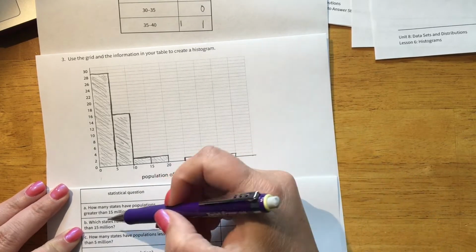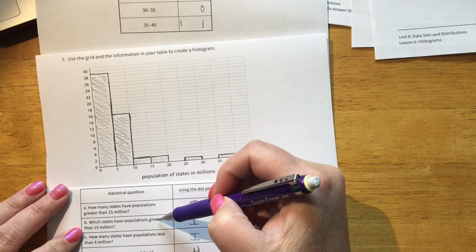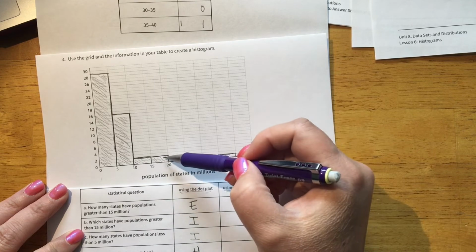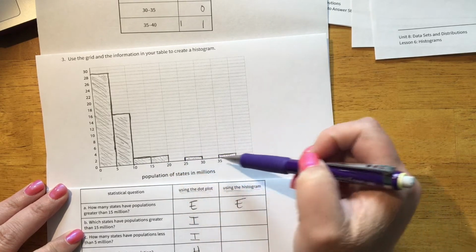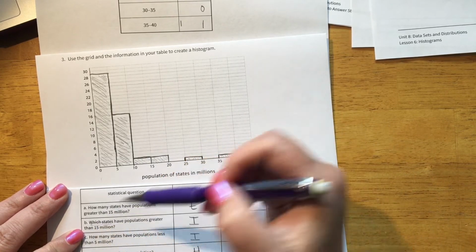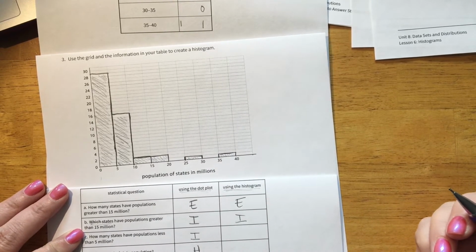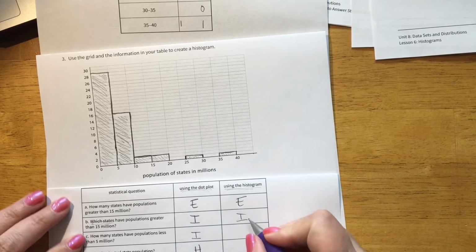How about part B? Which states have populations greater than 15 million? Well, we know there are 4 of them again, but does this help us know which ones? Nope. So that is still impossible, even with a histogram. But that's okay. Moving on.